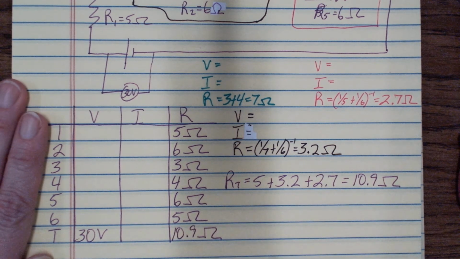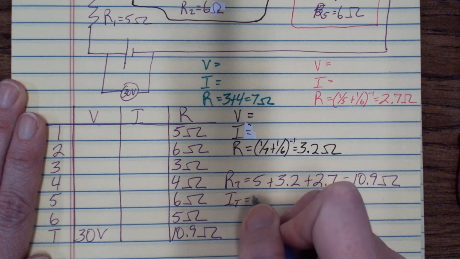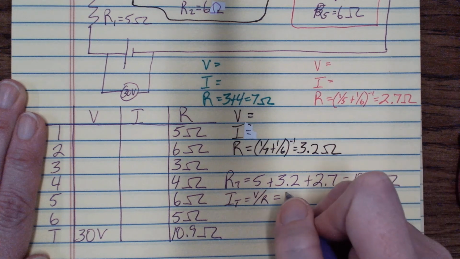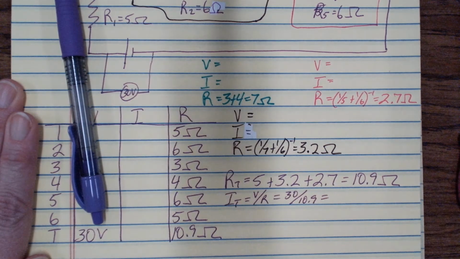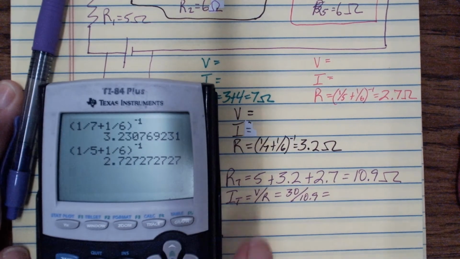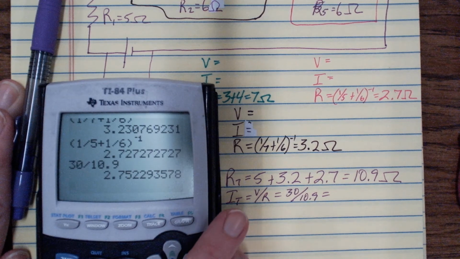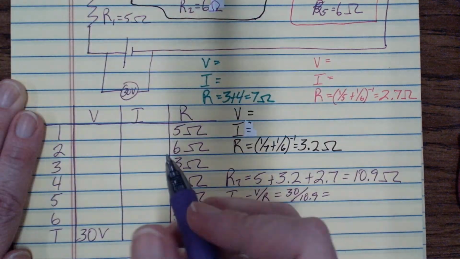Okay, so now I've got my R total and my V total. I can find my I. So I is V over R. So that's 30 over 10.9. So about 2.8 is good for that one.